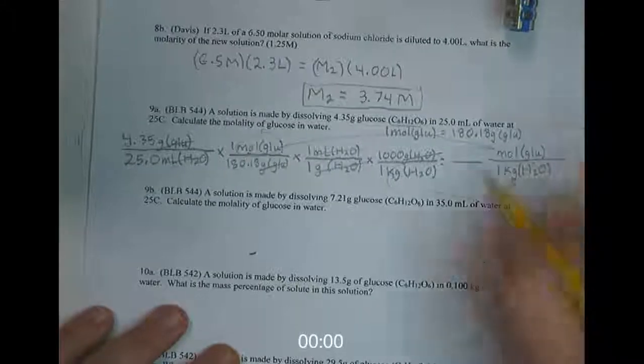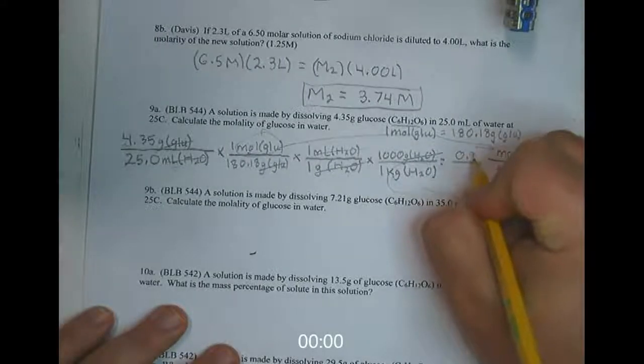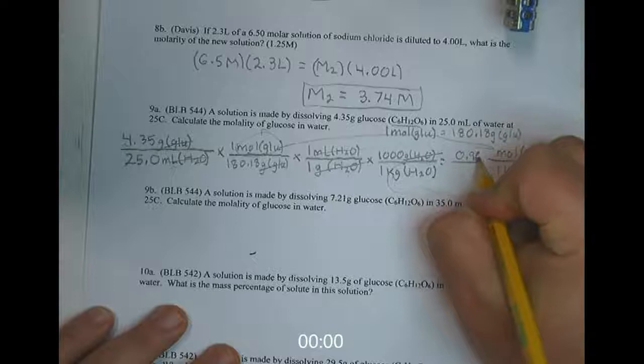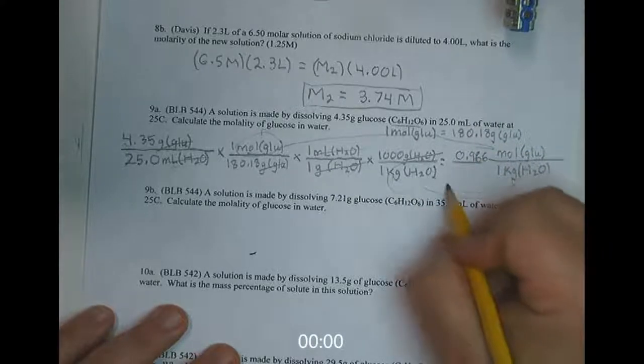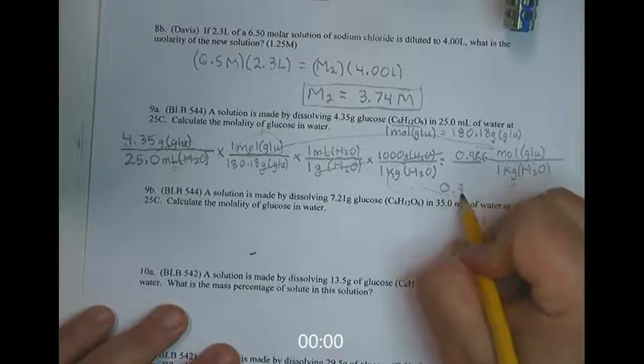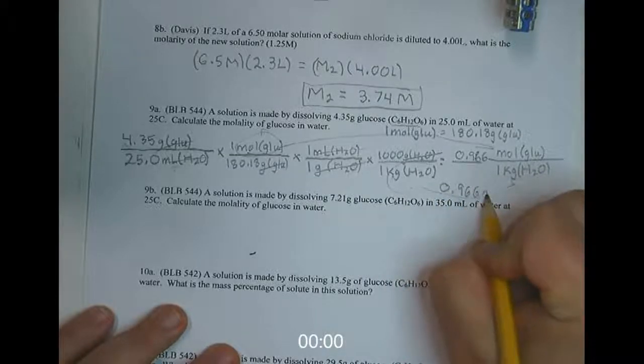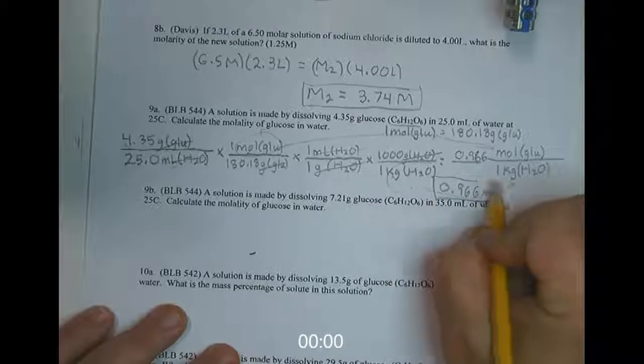And the answer we're going to get is 0.966 moles of glucose per kilogram of water, and you should say 0.966 small m, molal.